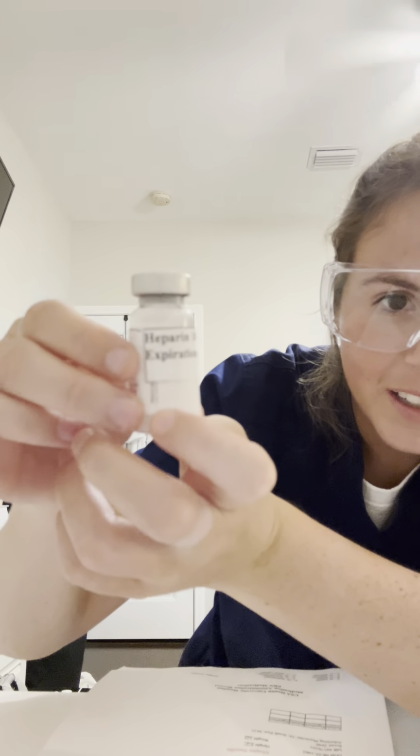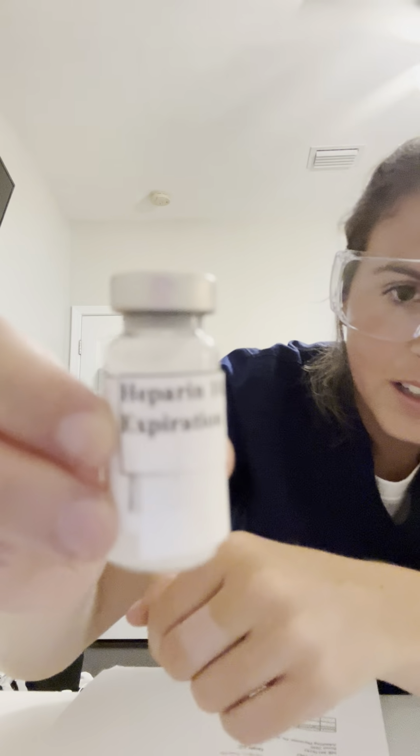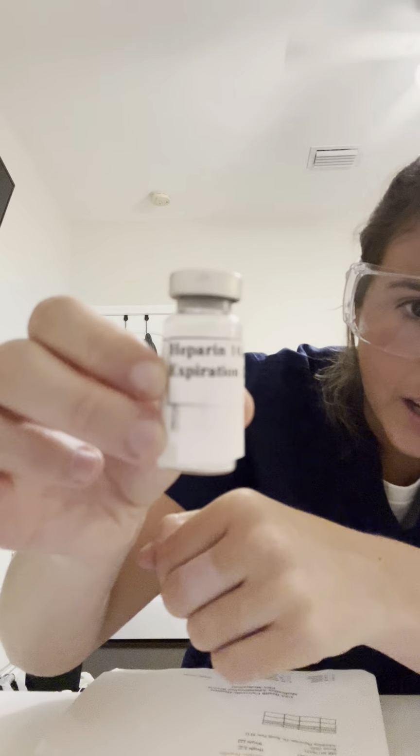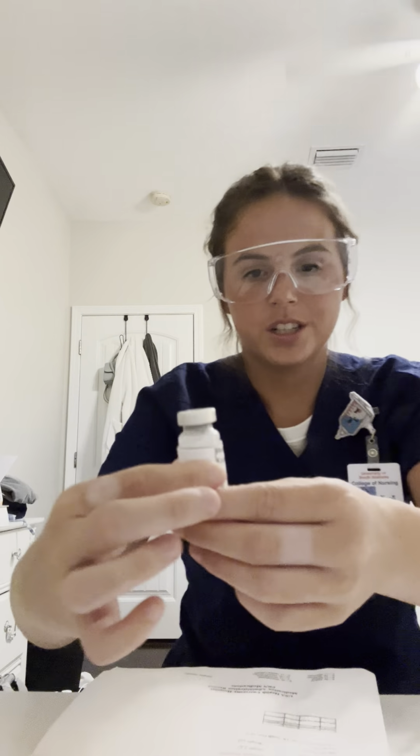If it will focus, hopefully. Okay. I'm pretty sure it did. Okay. So right medication was the heparin, and we see we have that in my hands. I'm going to move this over this way so we can see. Okay.